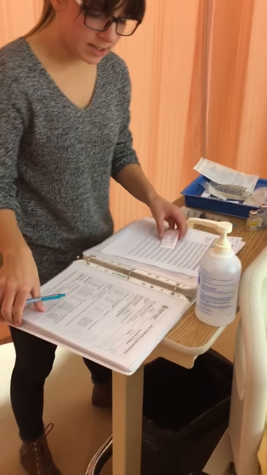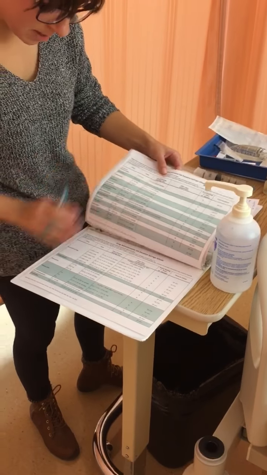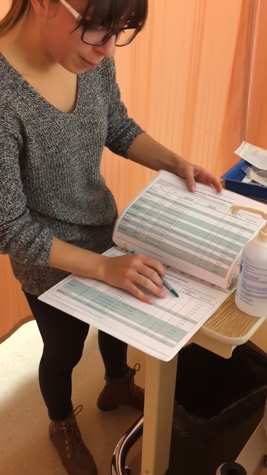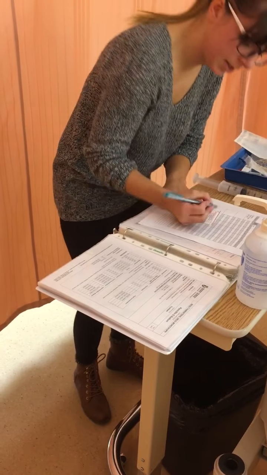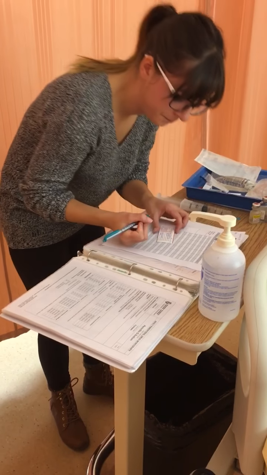And so according to the CIVA, for the penicillin, we're going to be administering it on a normal rate. So I'm just going to note that here just so that I remember. Okay.